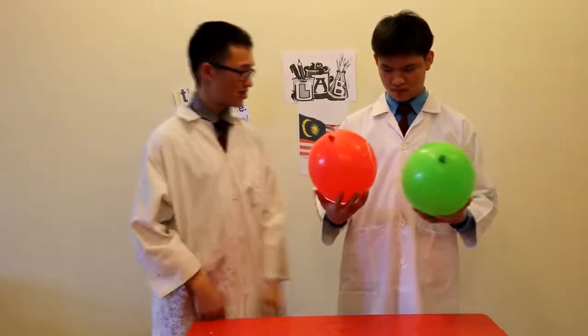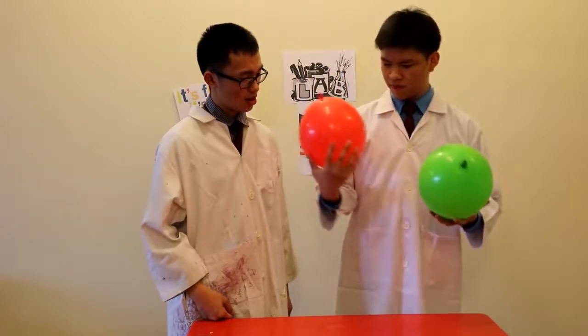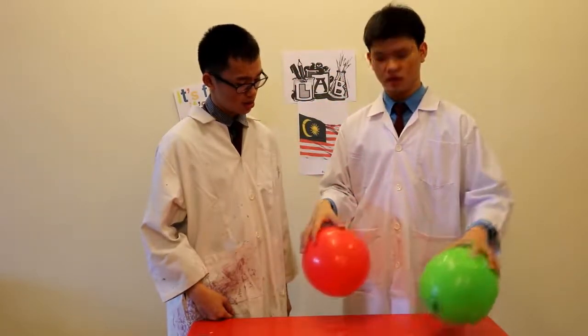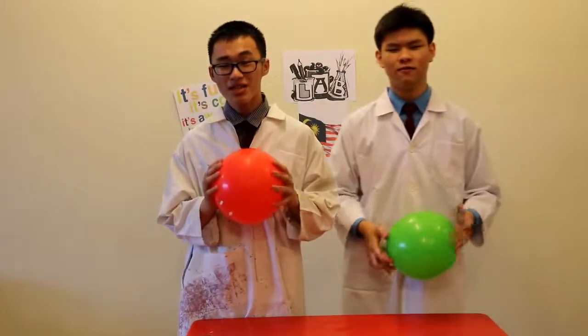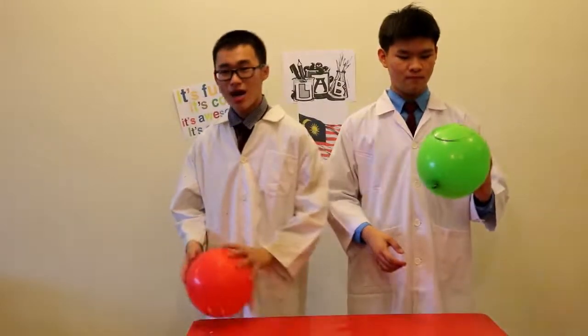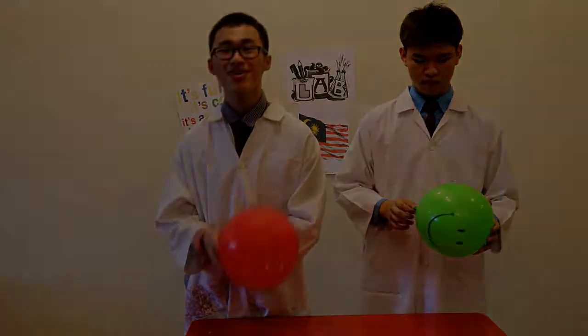Why is this happening? Well, I think it's because the force to pop a balloon is distributed evenly throughout the area. Yes, that is correct, Mr. Jason. Bingo! Being balloons, they are very sensitive if there's a pressure acting against them on one concentrated point. However, if the area is bigger, then the pressure and the force is equally being distributed throughout the balloon, thus causing it not to pop.